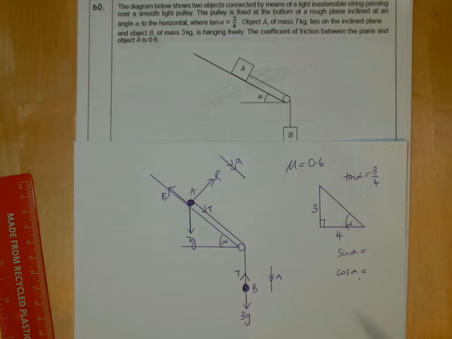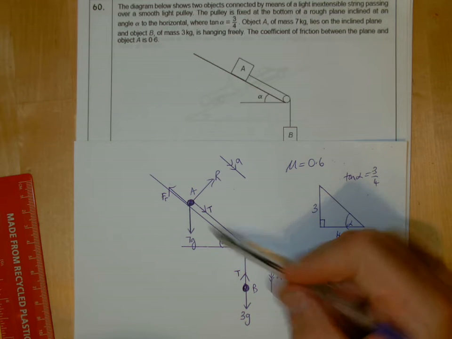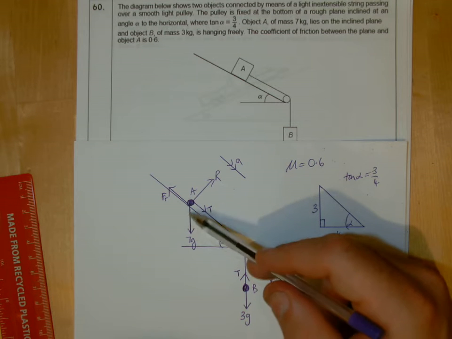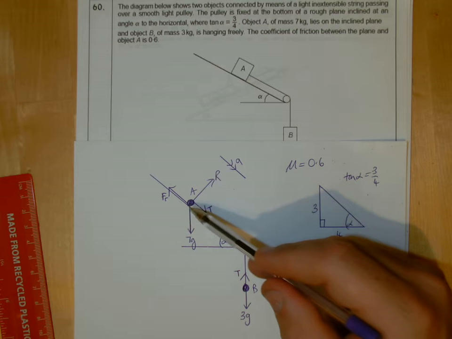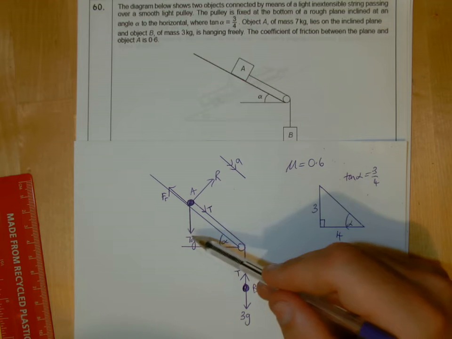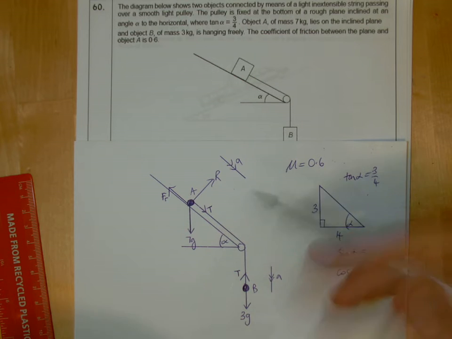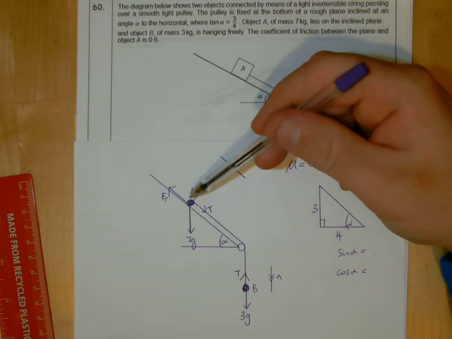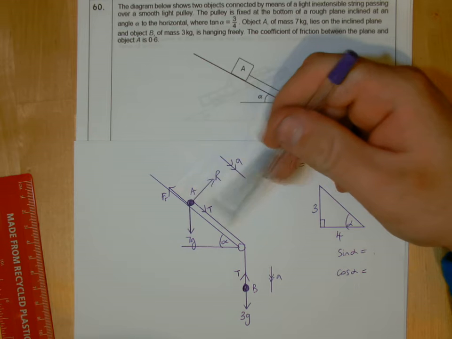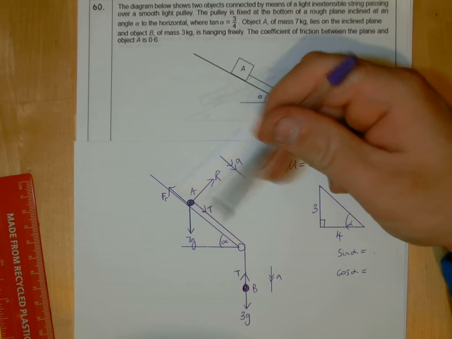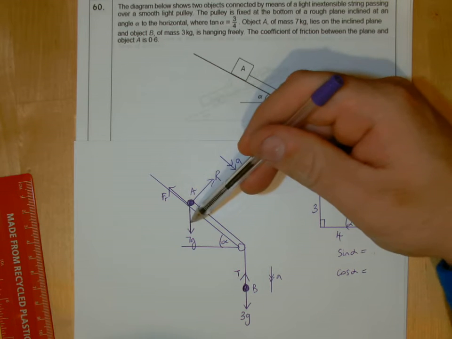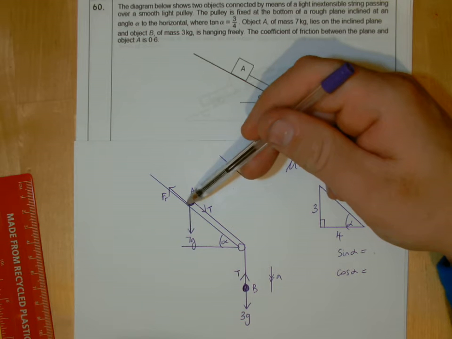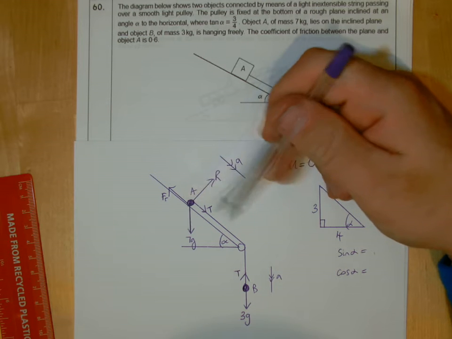Now, because of this angle alpha here, we need to resolve this weight, because when we look at setting up equations, we need to go in the direction of motion, which is parallel to the plane. So we're using Newton's second law along there, so we need to see the effect 7g has along the plane.